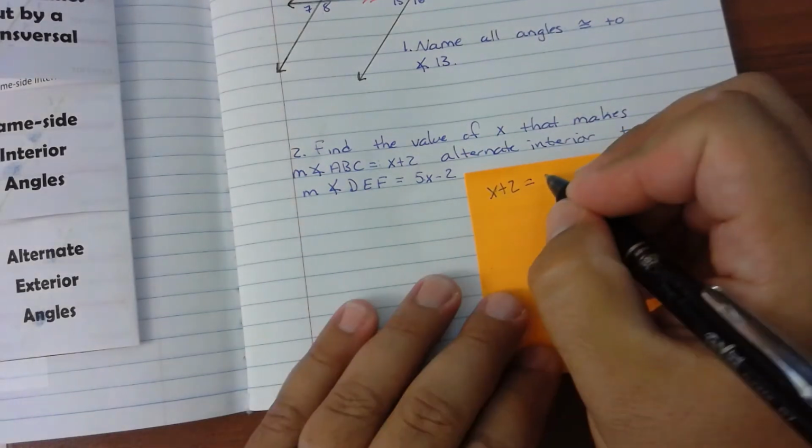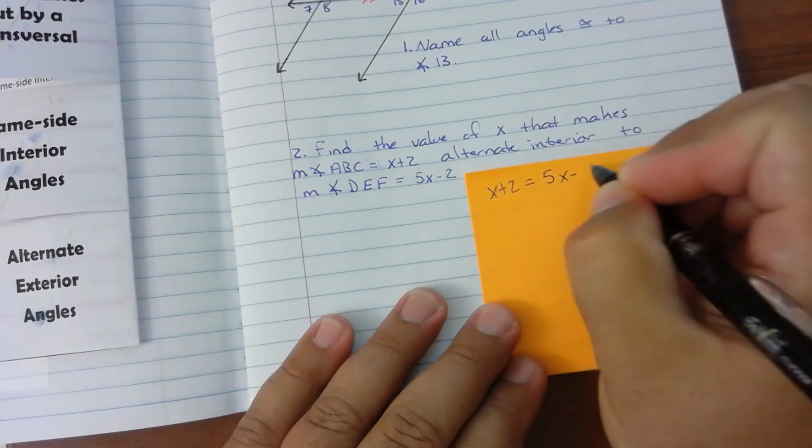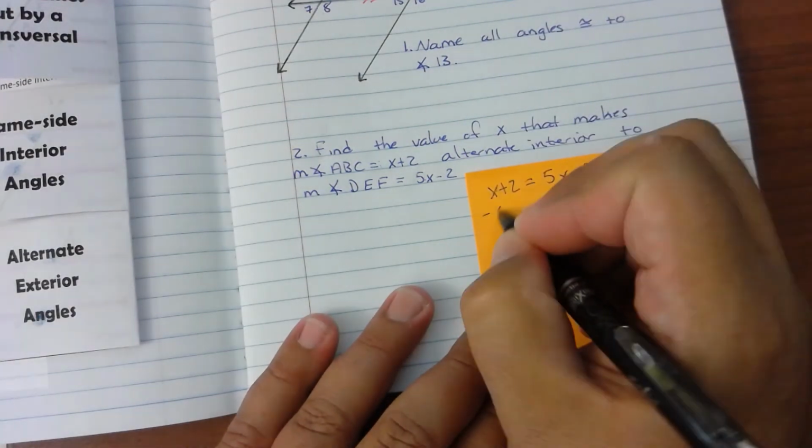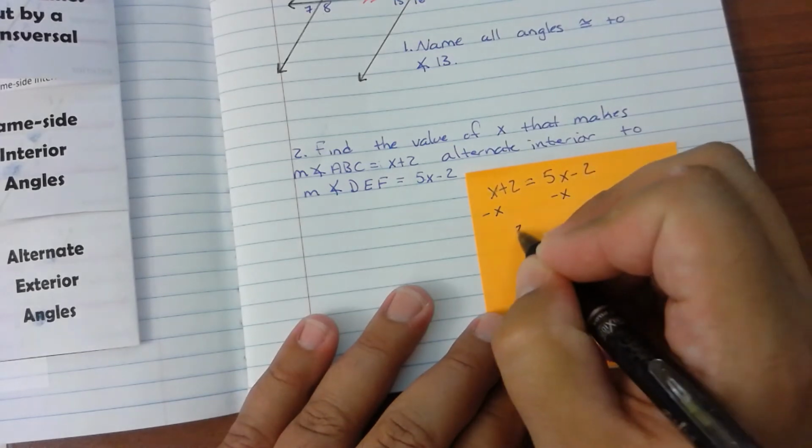I thought you needed like a degree, like... The degree symbol? Yeah. No, because you're only finding x. If you plugged x back in, you would need the degree symbol.